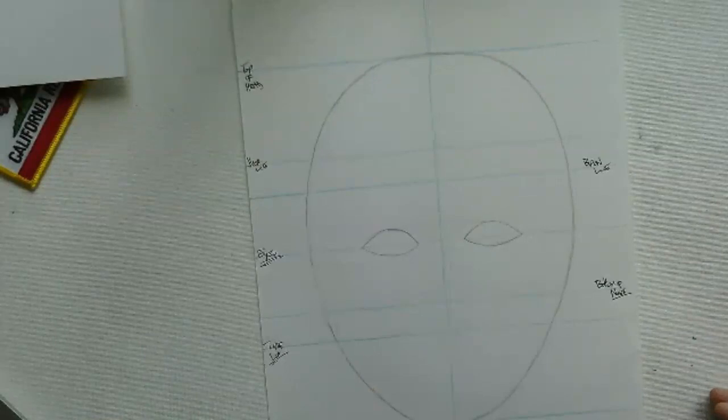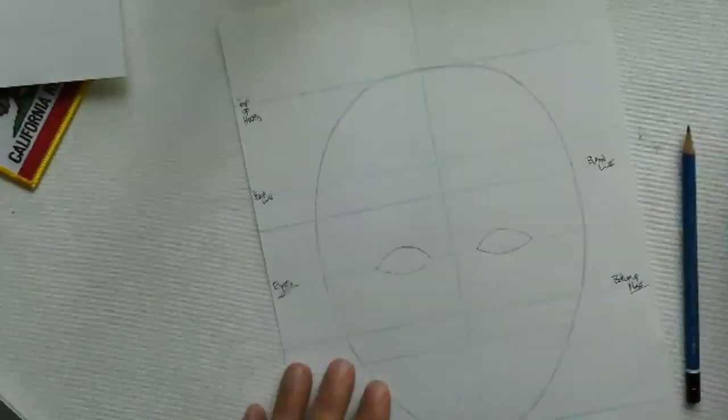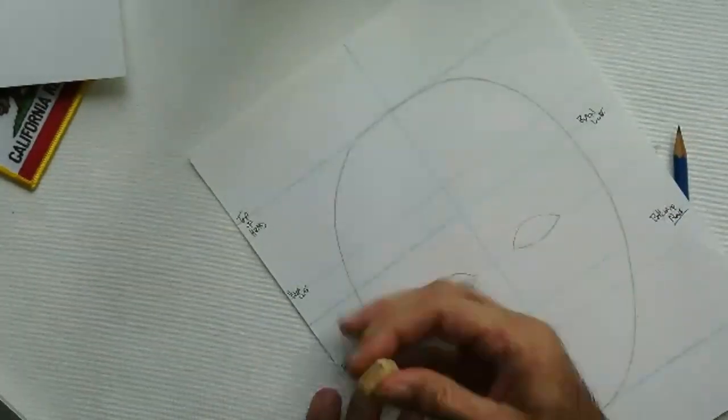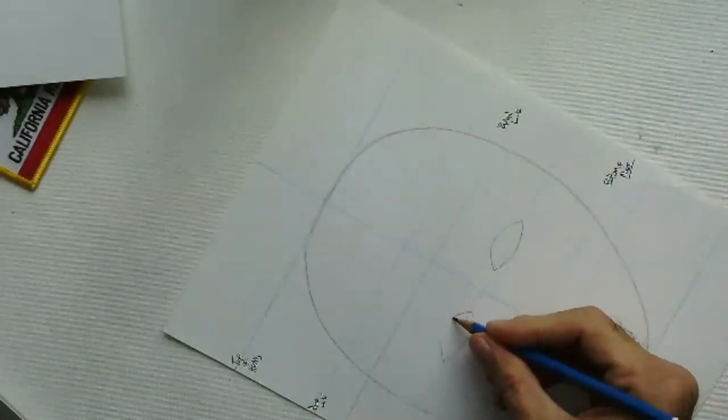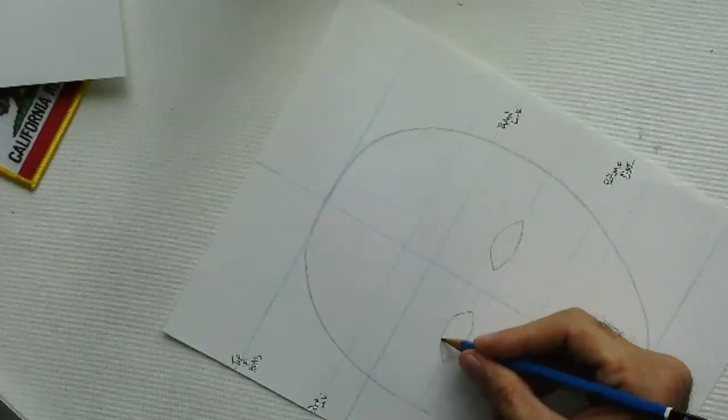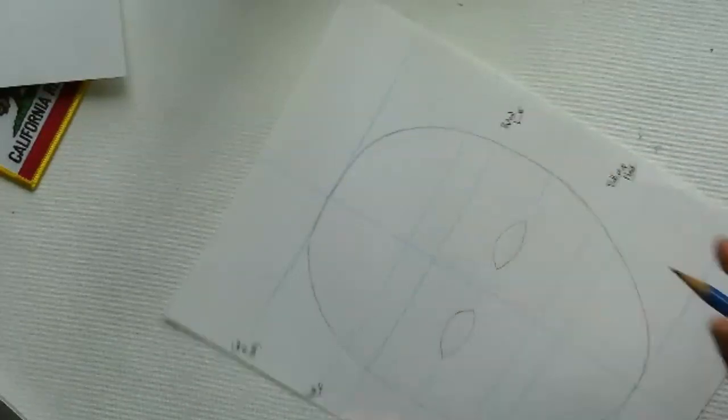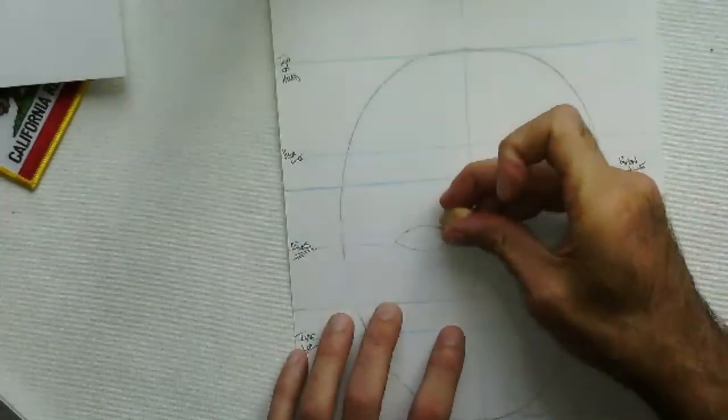Okay. I don't like this one. I'm going to make this a little bit flatter. There we go.